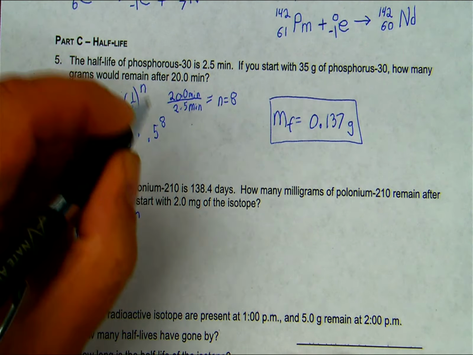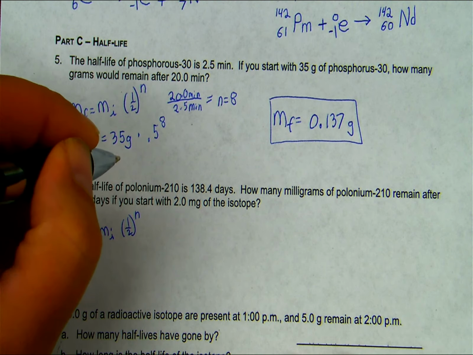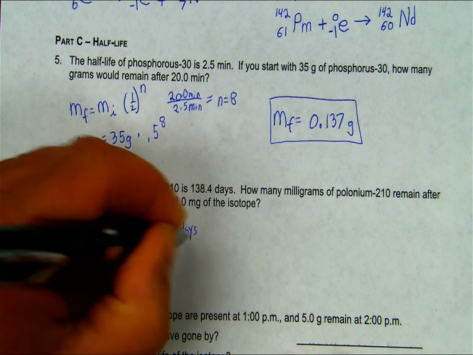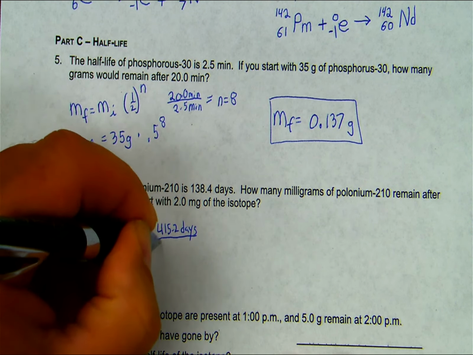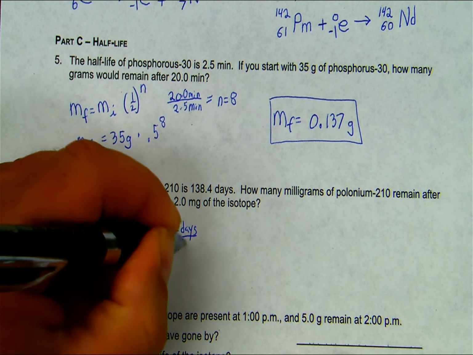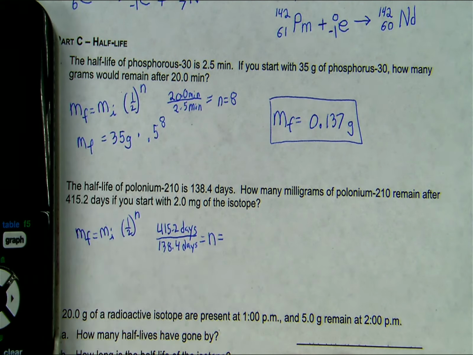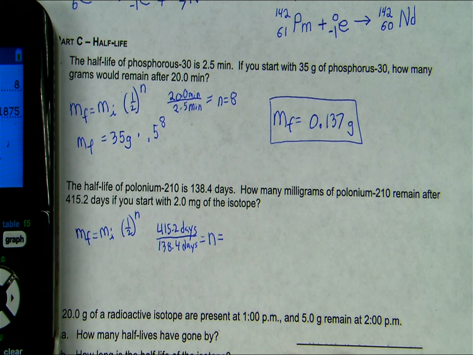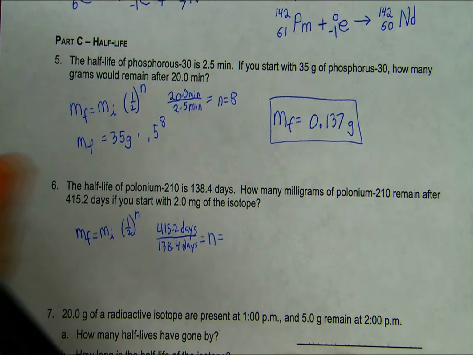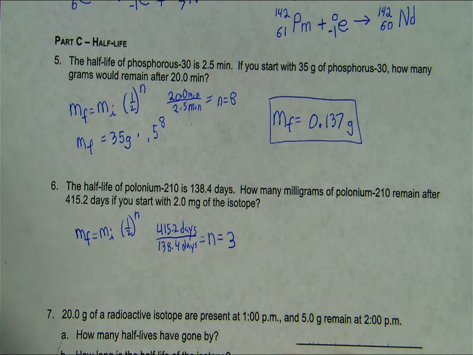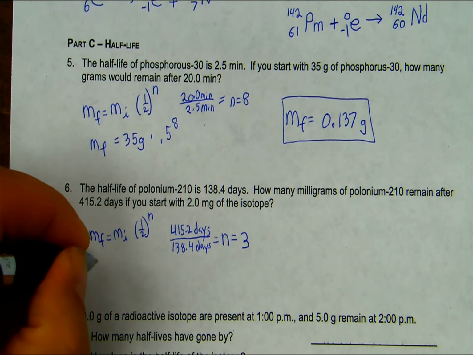In this case, we would take 415.2 days and divide that by 138.4 days to tell us how many half-lives have elapsed. 415.2 divided by 138.4 is exactly the nice whole number 3. I'm shocked. How can that be?